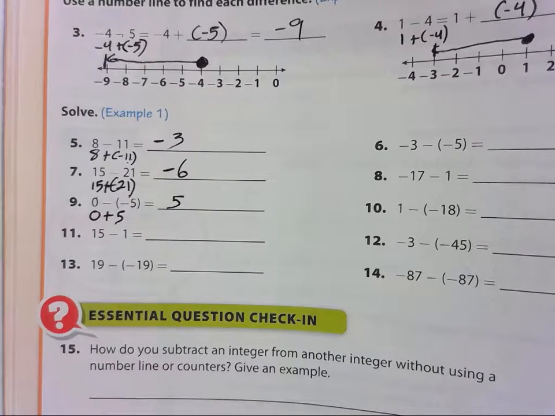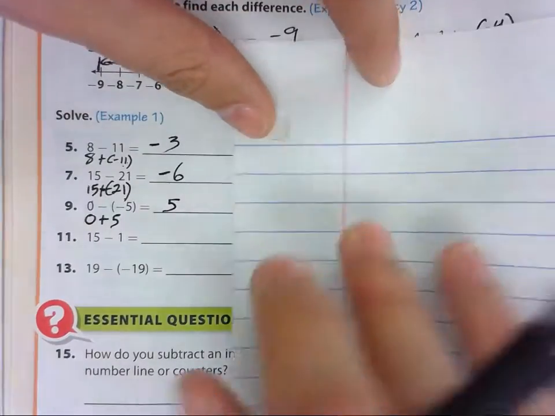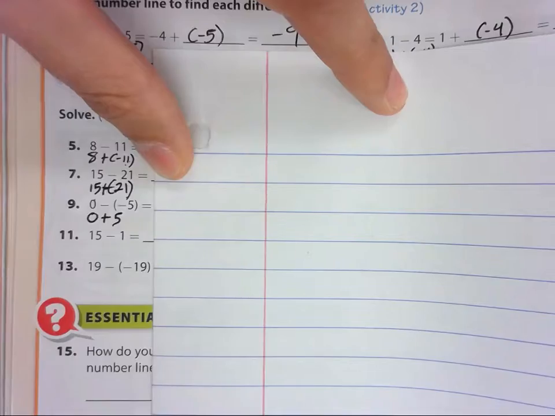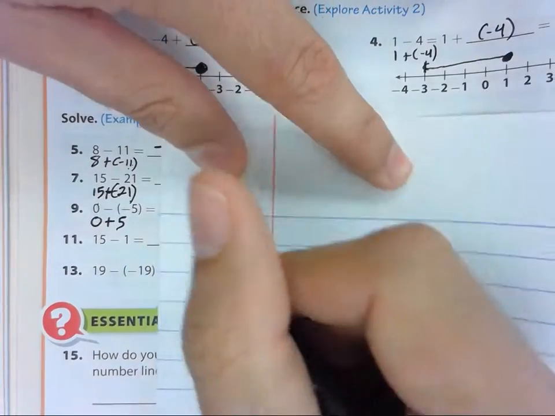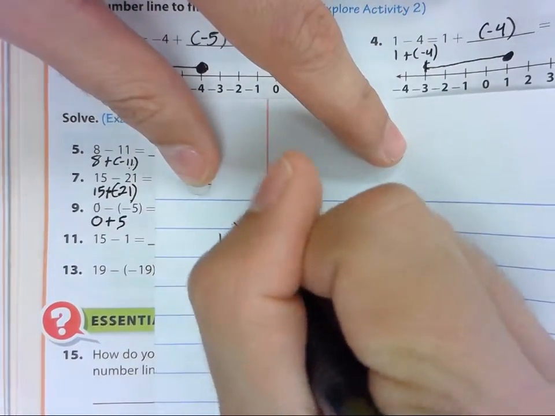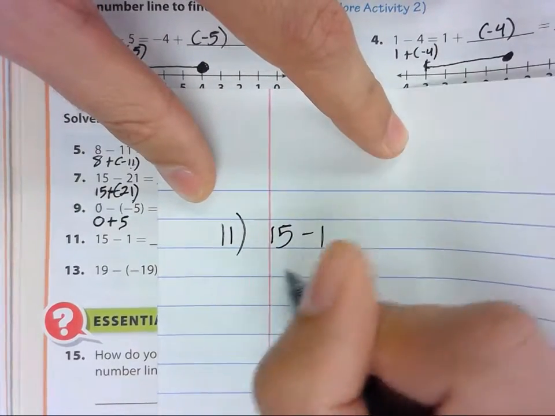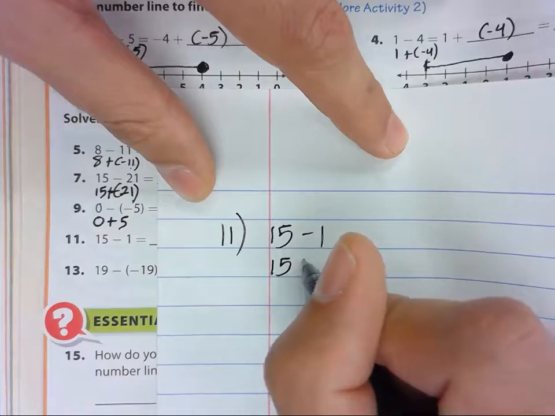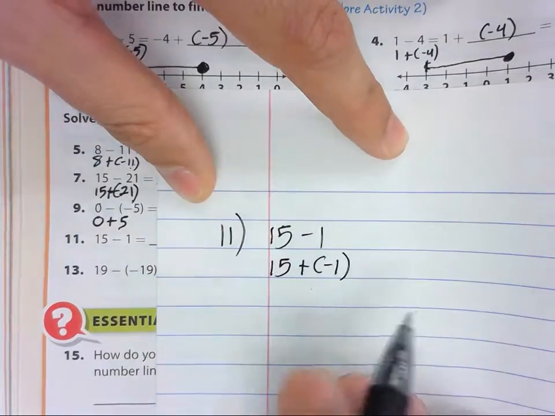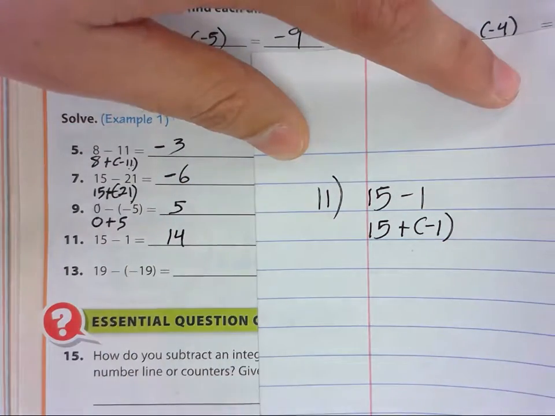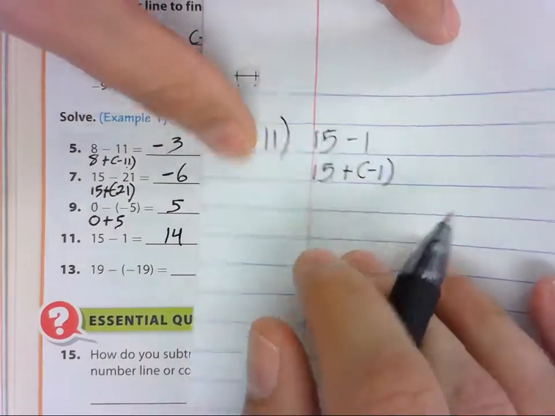It's starting to get a little crowded, so we'll just rewrite them over here. So 11, let's start with 11. 15 minus 1, we could rewrite that as, instead of 15 minus 1, 15, and we're going to add the opposite, and 15 plus negative 1 is 14. On to 13.